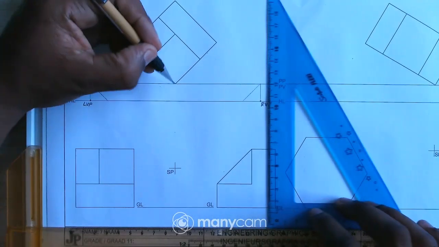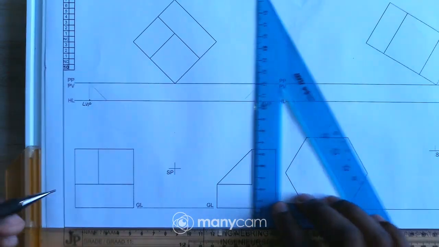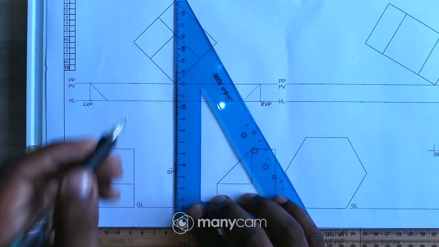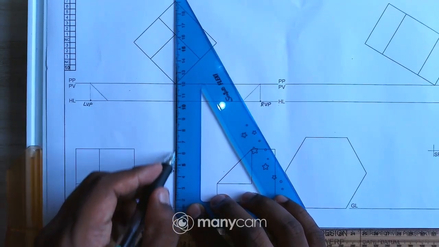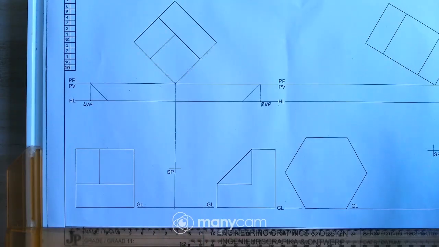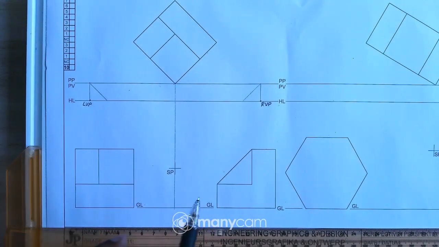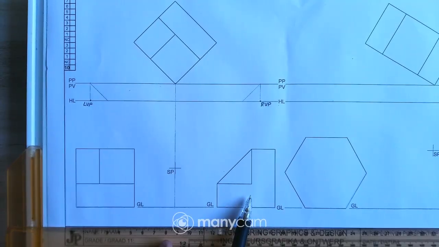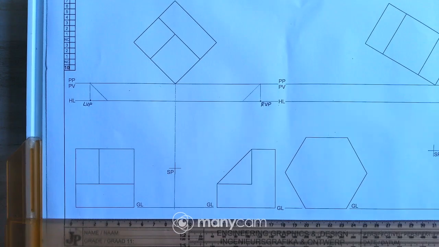First I'll just project this point down, vertical down, up to my ground line there. Okay, so now as you can see, I have three views. This is my top, this is my right view, this is my left view.